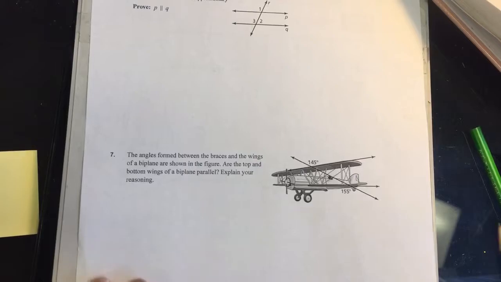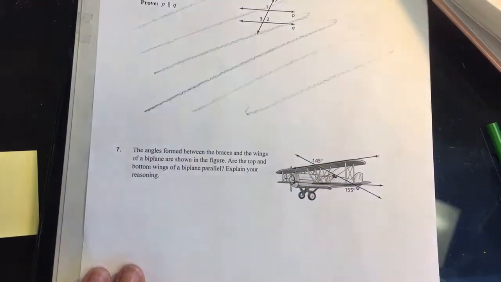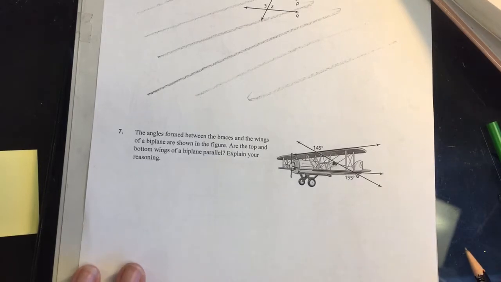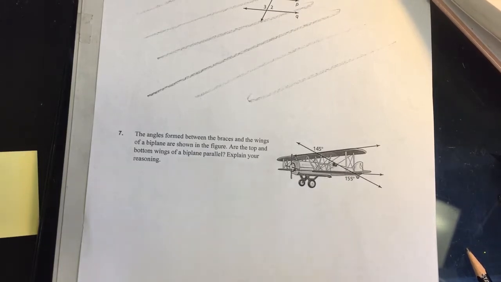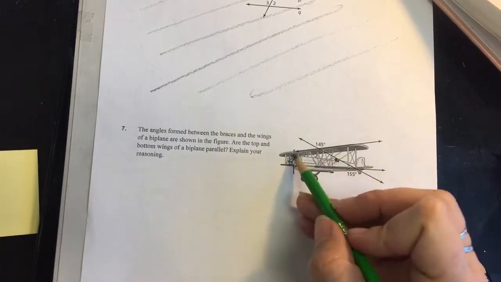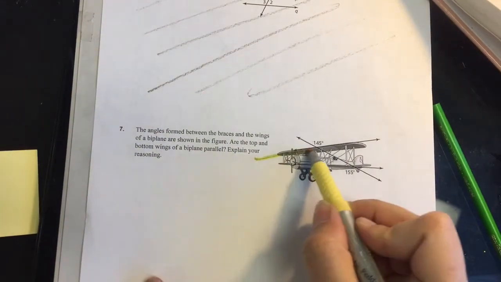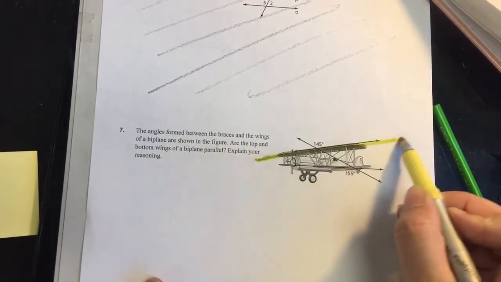Now I'm going to go on to, we skipped over the proof. We did not need to practice this proof for our work in chapter 3. Now, when I look at this, the angles formed between the braces and the wings of a biplane are shown in the figure. Are the top and bottom of the wings of the biplane parallel? And explain your reasoning. Well, I see these lines. Let me just take a yellow marker. It'll stand out more. These are the lines they're talking about here.